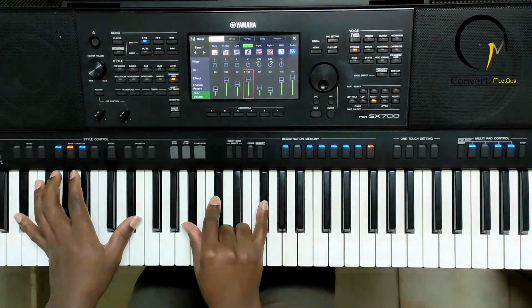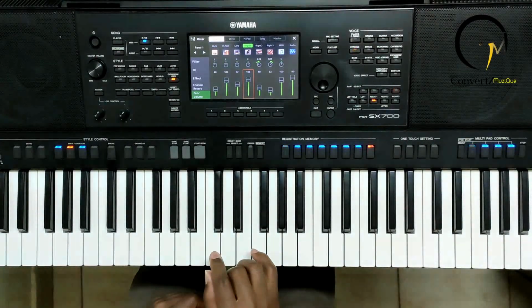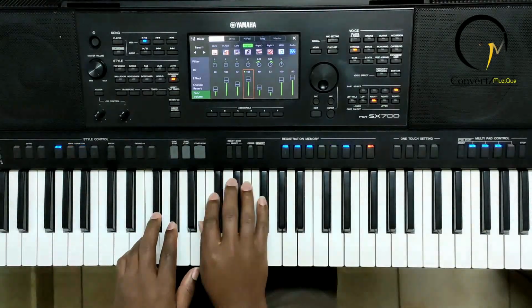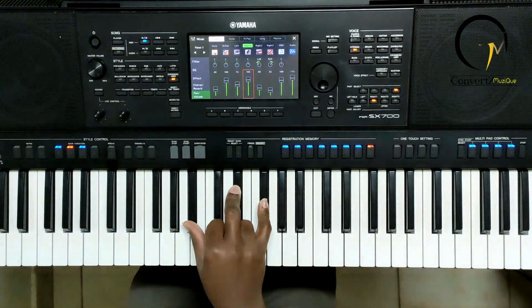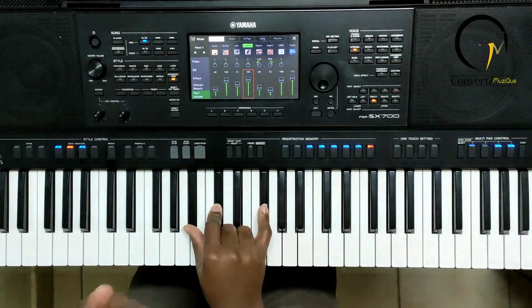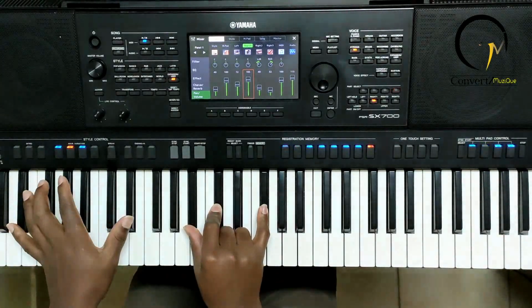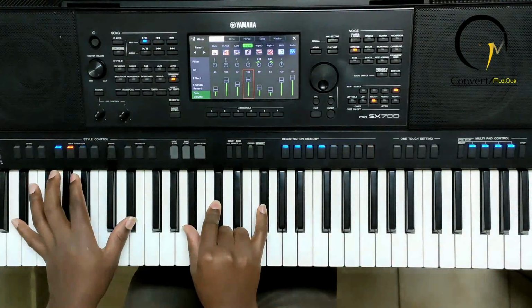Rain, Jesus, rain. So this is how I'm voicing this chord. I have the option of playing it like this, and it sounds good, but this is what I'm going to do. I'm going to maintain my F sharp, first inversion, and this 6, I'm going to play it with my left hand. Now can you hear how it sounds?